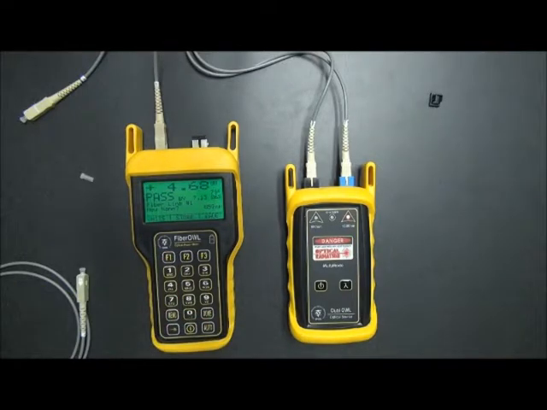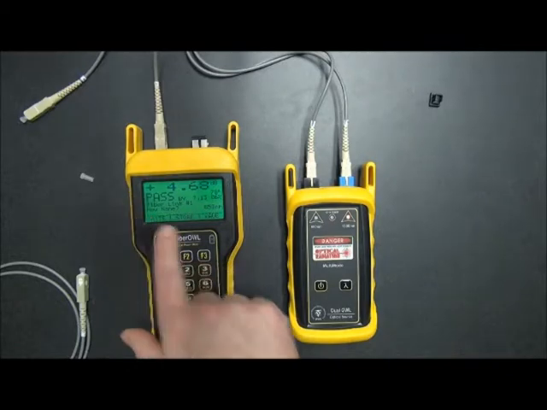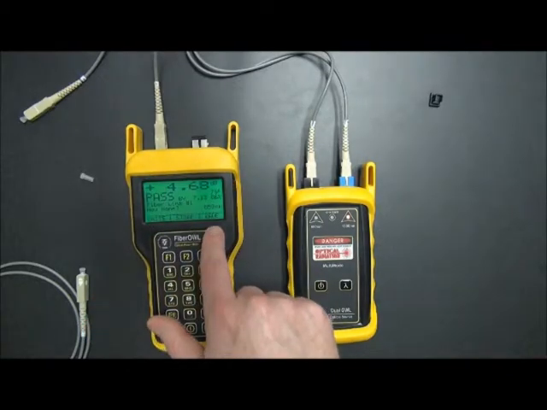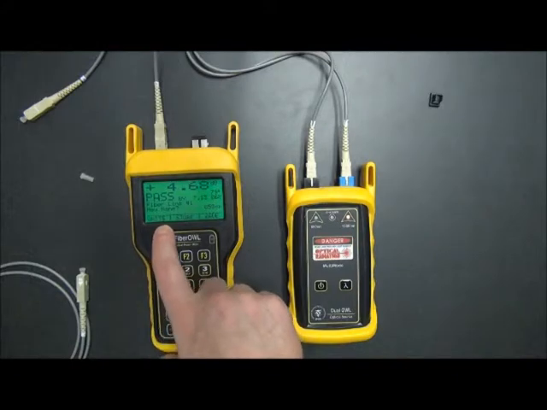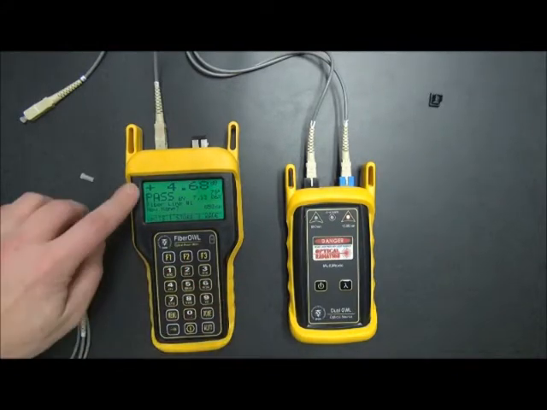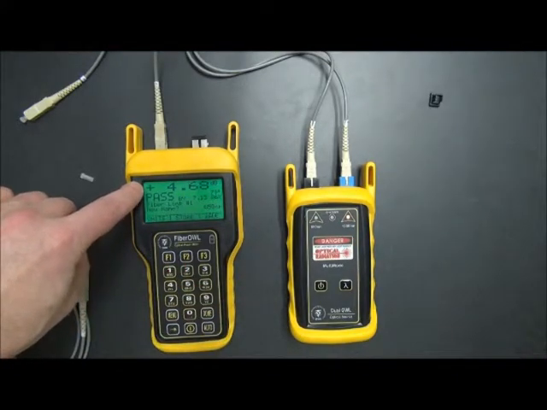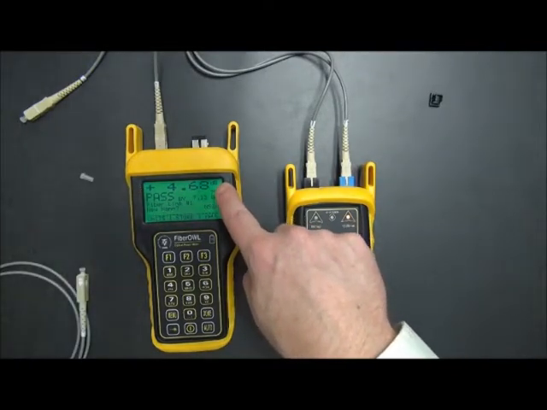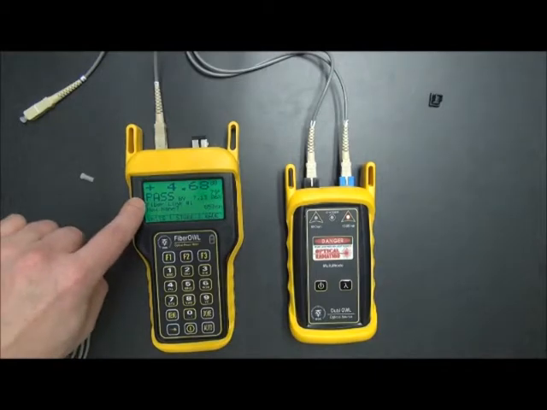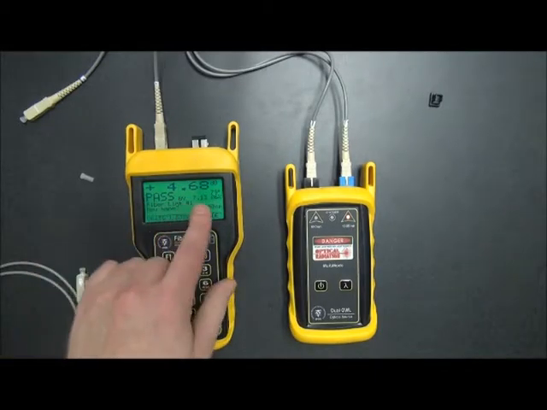Okay, now just to cover a little bit about the screen before we continue on. Notice that we have some information here on the screen. This is basically what the screen will look like when you're taking measurements. The big number over here is your loss reading, and notice it's a loss reading because you see dB here. dB is loss. It'll say pass, and it'll say pass by a certain amount.